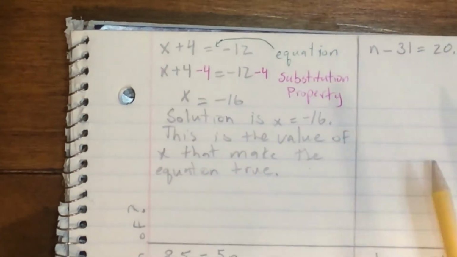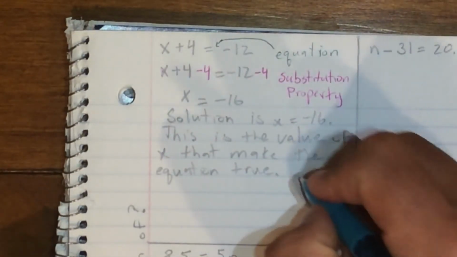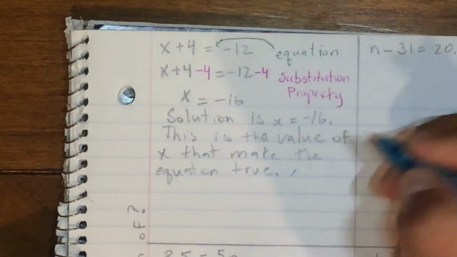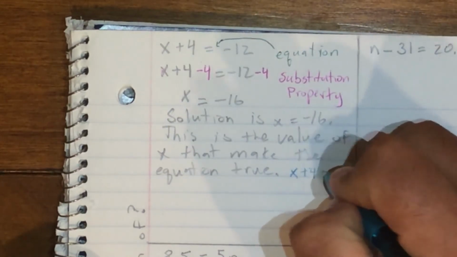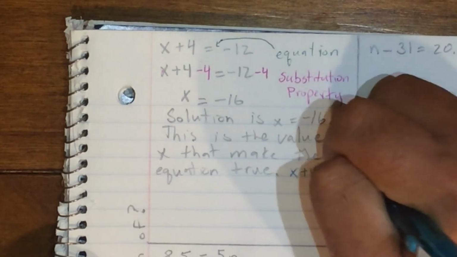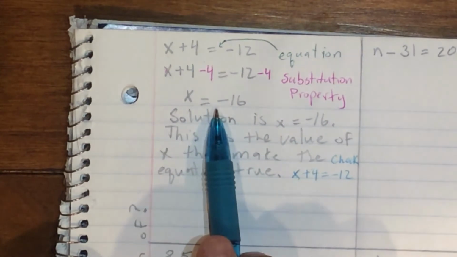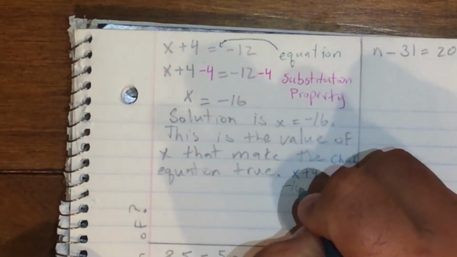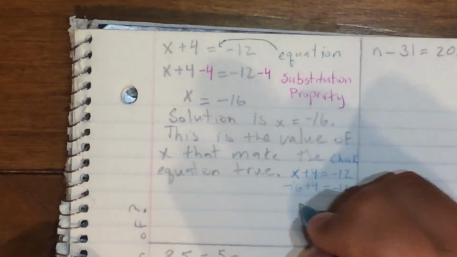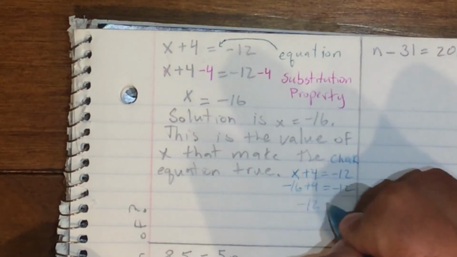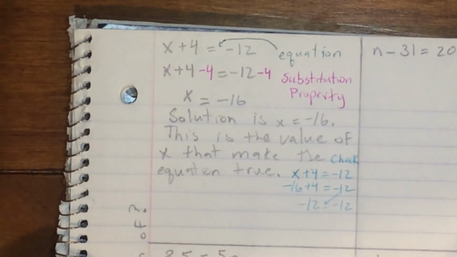And the best way to do that is to check. So we're going to go ahead and do our check. We have our original equation, x plus 4 equals negative 12. This is our check. We'd plug in our negative 16, which was our x. We have negative 16 plus 4 is equal to negative 12. And then we get that negative 16 plus 4 is negative 12, which is equal to negative 12. And check. It works.